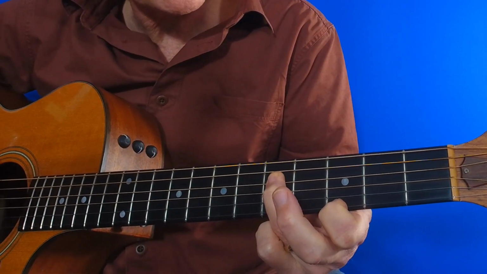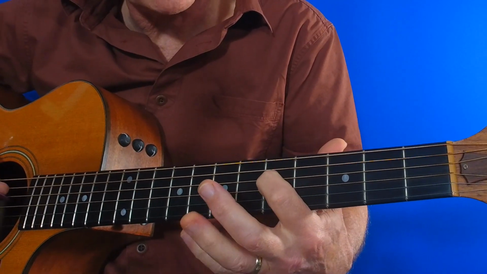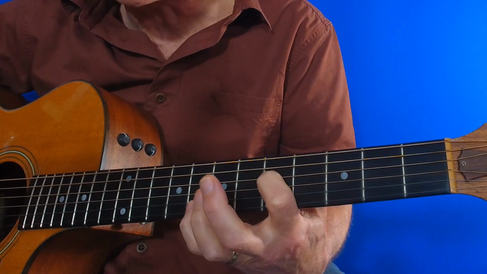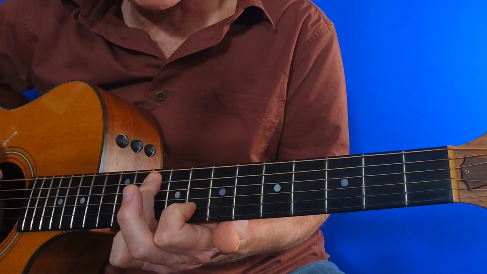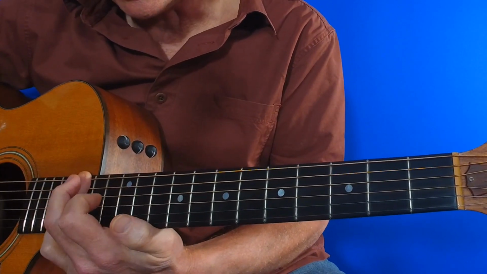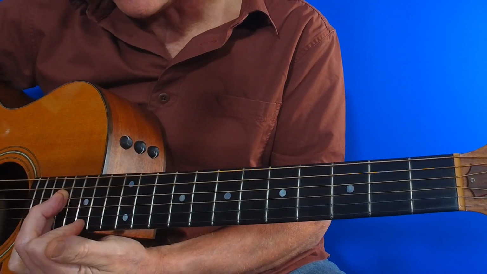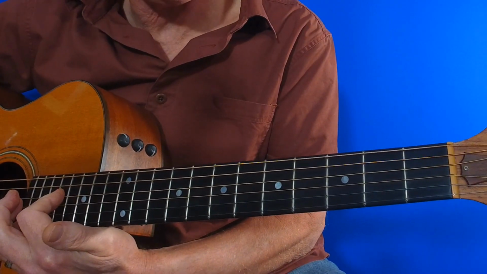Notice if I'm ever lost, I simply ask myself, which string is my first finger on? It's on the D string, so it must be the D shape next. On the C string, must be the C shape. A string must be the A shape. So if you lose concentration, you can always pick up the pattern from whichever string you find yourself on.